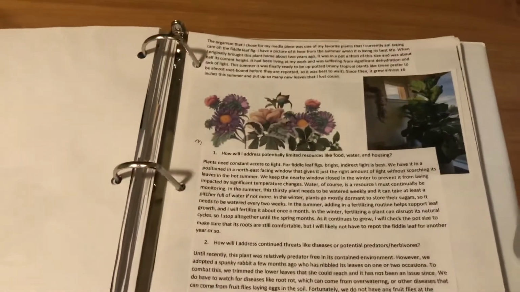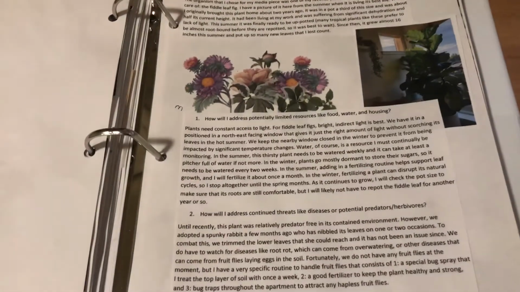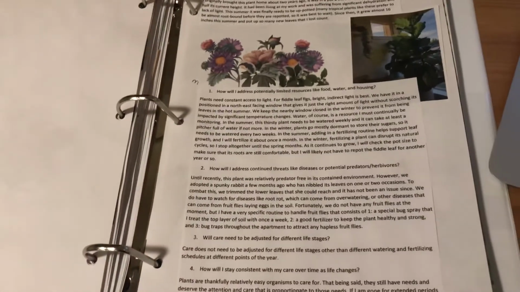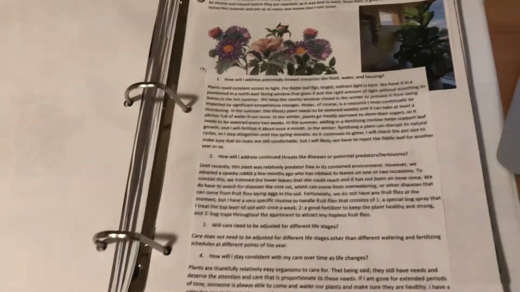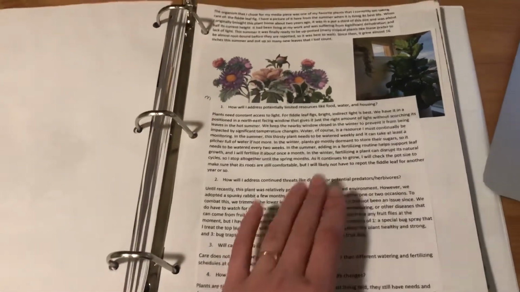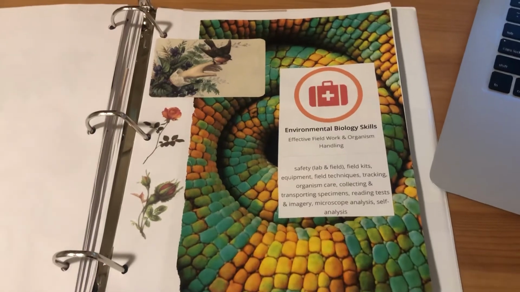And then I have my organism care plan media that I did that had to do with my fiddle-leaf fig, which is hanging out in the corner right over there. And so I included that because that had to do with sustainability and stewardship, and it had to do with just taking care of nature in general, and I think that supports the environmental biology concepts overall. So I included that. And now we're into environmental biology skills.